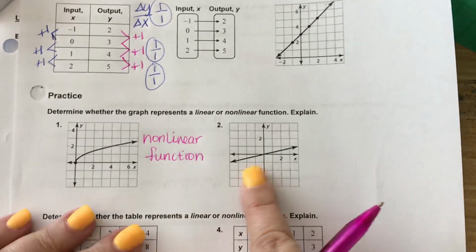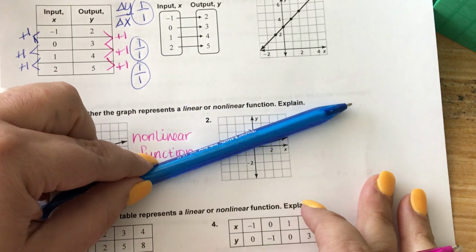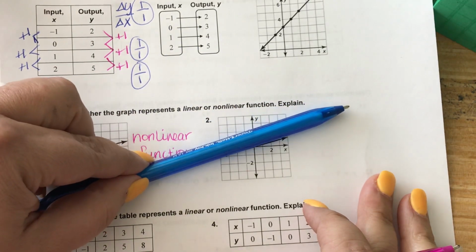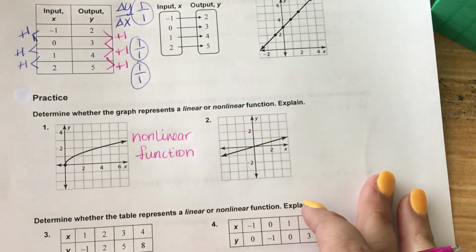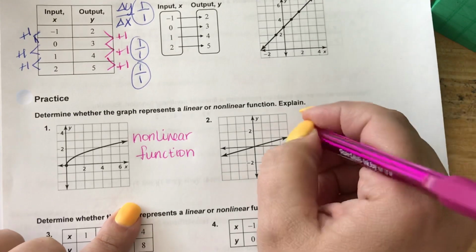Number 2 does definitely appear to be a straight line. If I take a straight edge up to it, it definitely fits that pattern of just a nice, straight, smooth line. It keeps going on, and it never changes direction. This is a linear function.